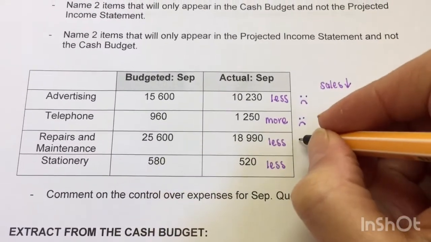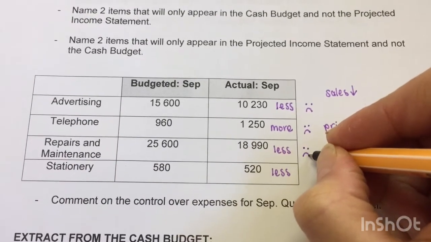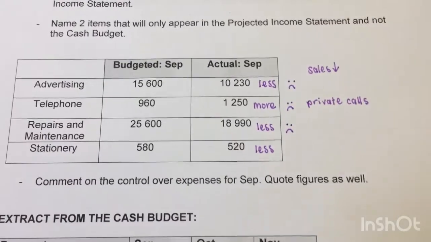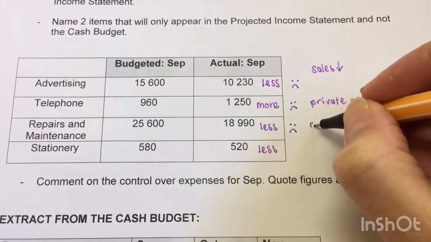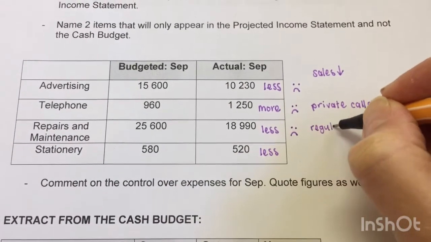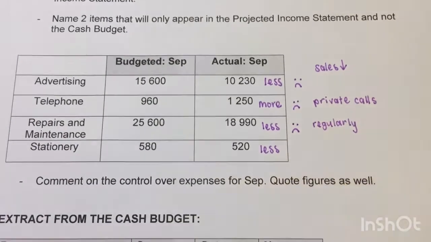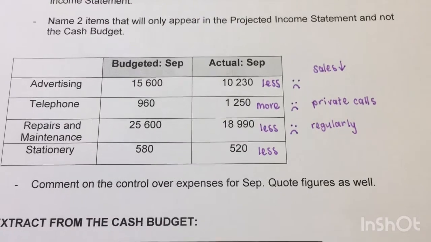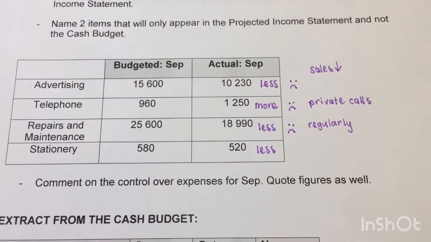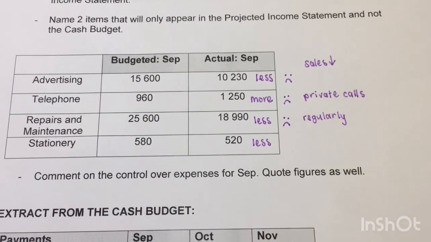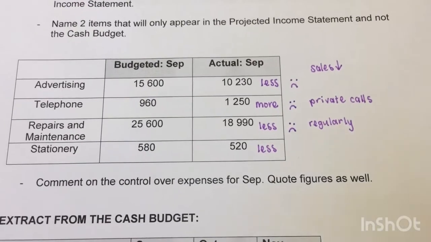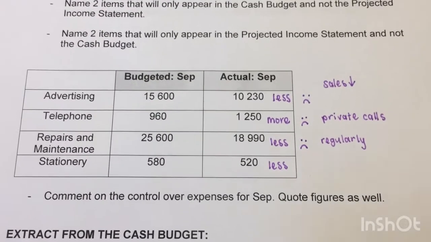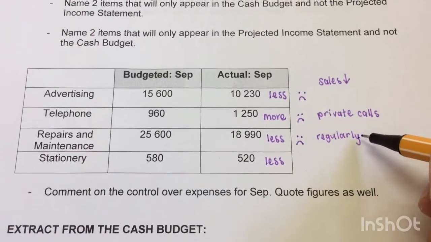Repairs and maintenance is also less. I am not happy about that. Repairs and maintenance is very important for my business. You must regularly repair and maintain your assets. If you don't, then they might end up breaking, and in the breaking they might stop production or whatever you're doing in your business. So you must always make sure that you regularly maintain your assets.